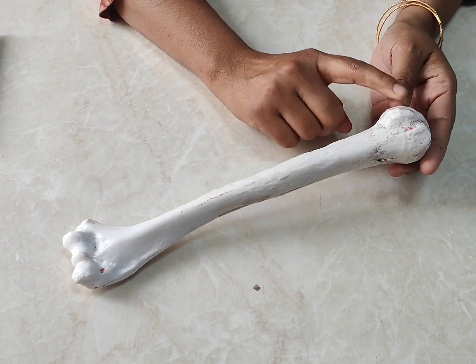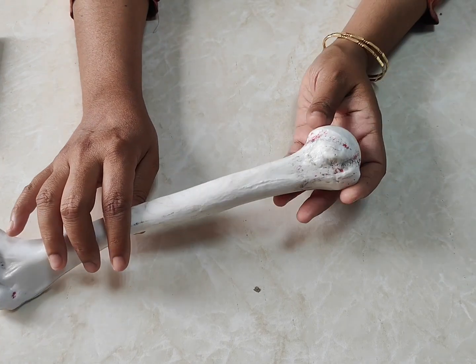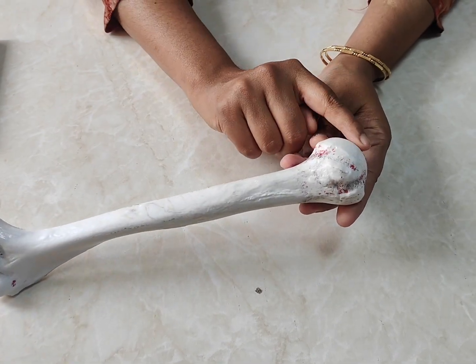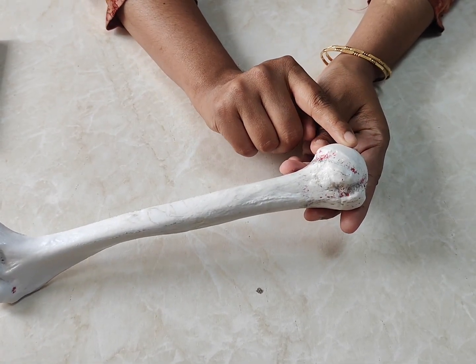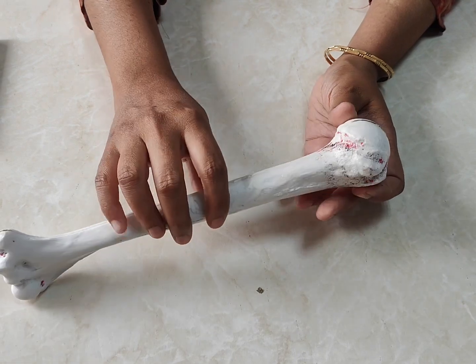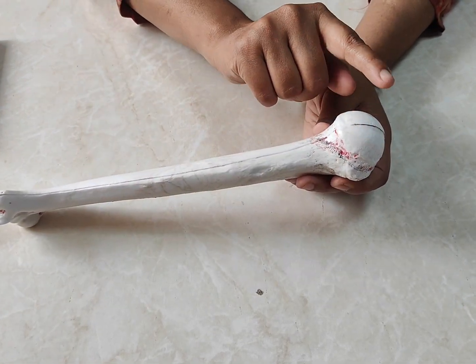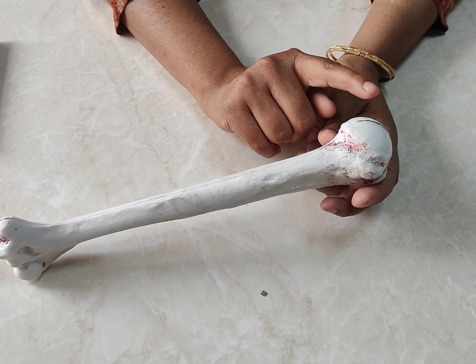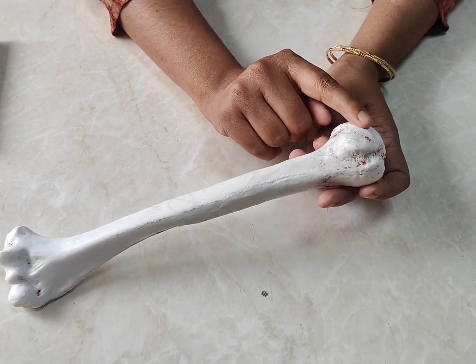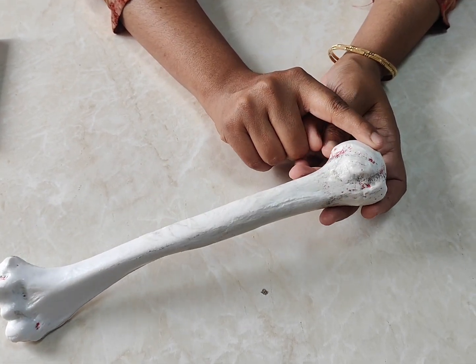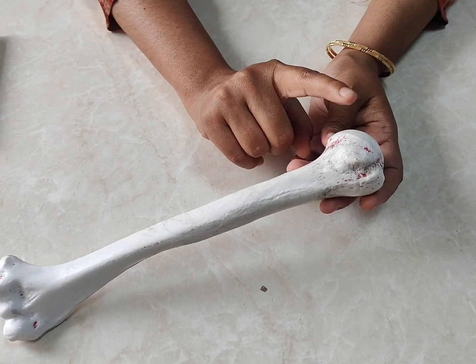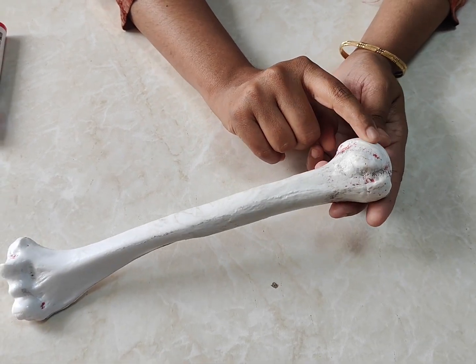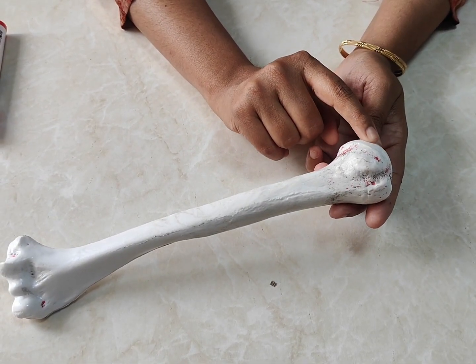In the case of the proximal end, when we are describing, we have to remember there is a circular structure. What is this? It is the head. The head is covered by articular cartilage and articulates with the glenoid of the scapula, forming the shoulder joint, which is a ball and socket variety of synovial joint. This head is an example of pressure epiphysis.